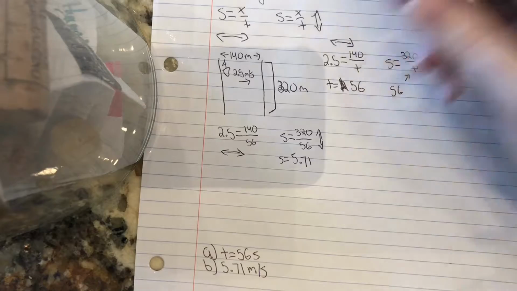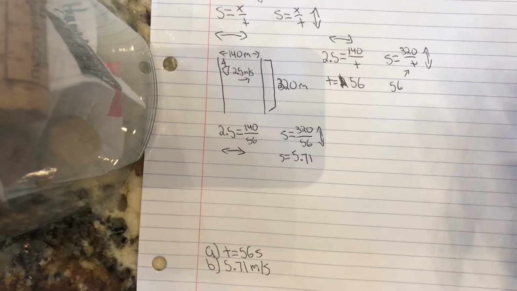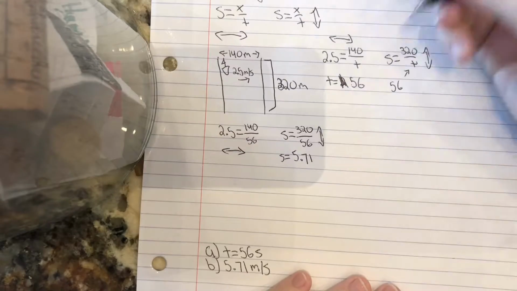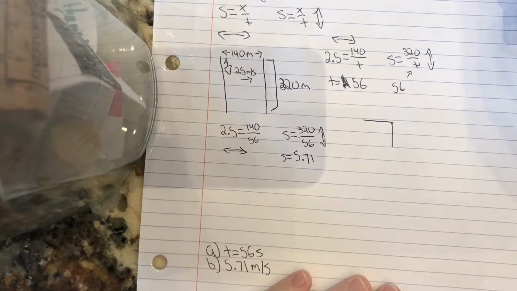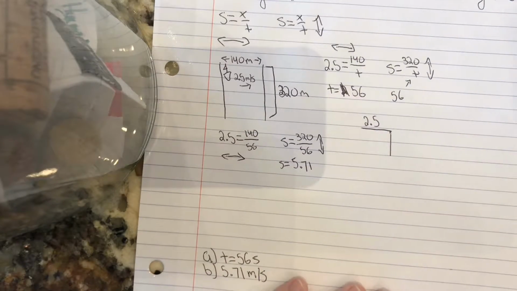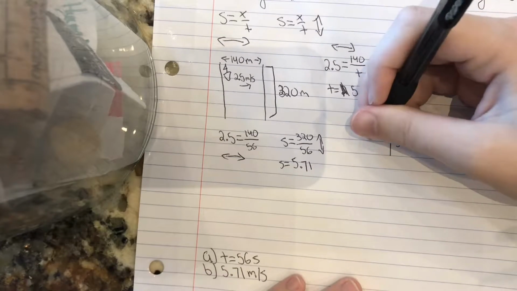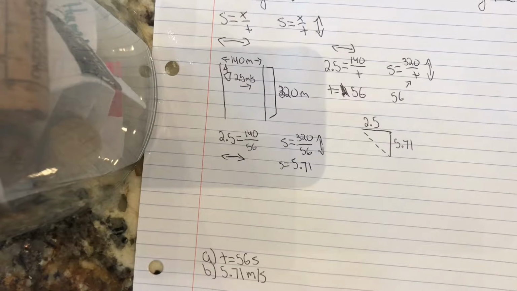So there, we filled in all of the equations, all the variables are full. So we don't need to solve for any more variables. What is the resultant speed? So the resultant speed is Pythagorean theorem. So I'm gonna draw this little triangle. The speed going left to right is 2.5. The question told us that. And then the speed going up and down is 5.71. We just found that. So we need to find this dotted line, the resultant. So 2.5 squared plus 5.71 squared equals 38.8541.